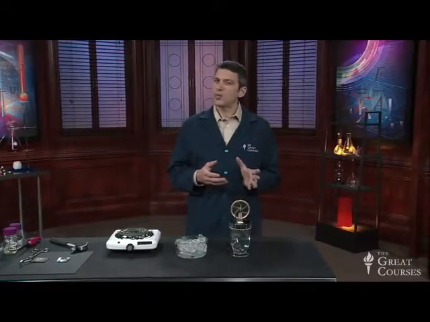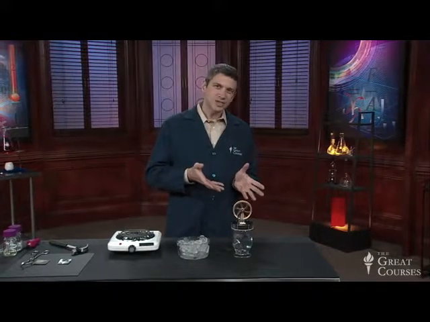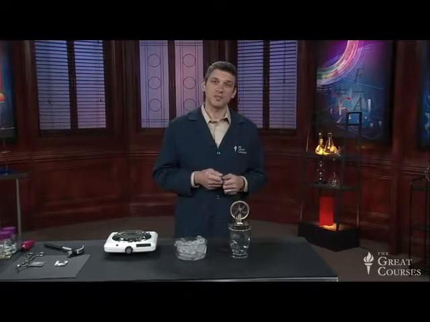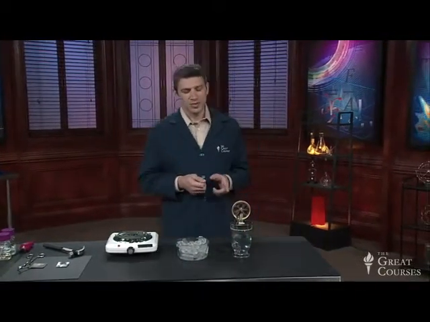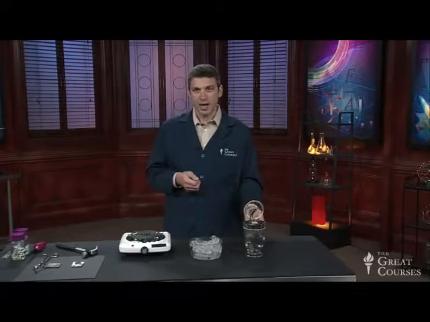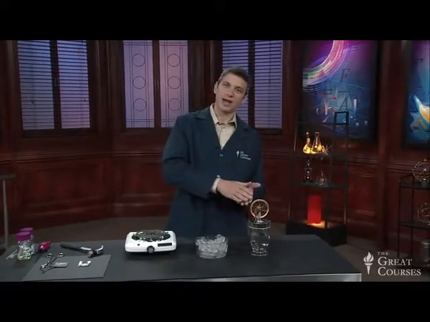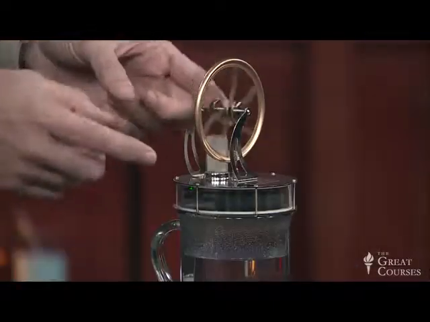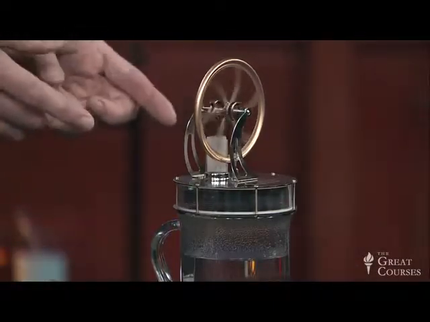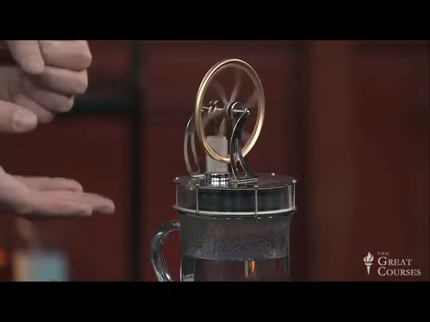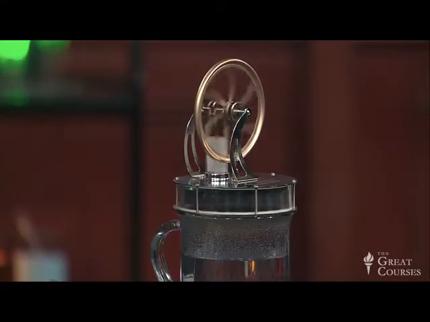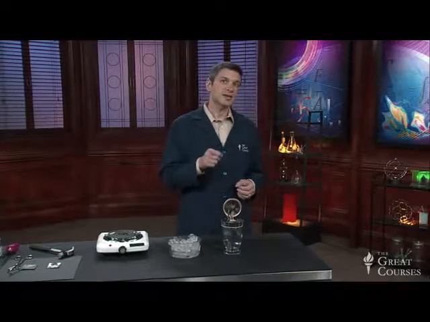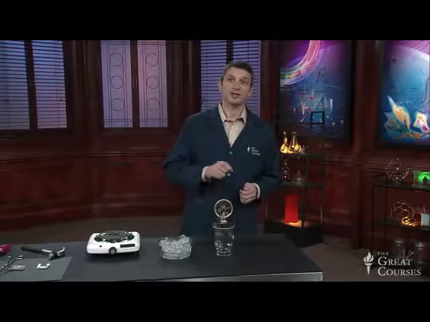Now, what if we wanted this engine to go faster? What would we do? Well, one thing we could do is we could make the hot part hotter, because again, it's all about how big of a difference in temperature we have. But in this case, this Stirling engine would actually, some of the parts inside would start to break if I got the hot part above 100 degrees Celsius. So instead, I can make it go faster by making the cold side colder.